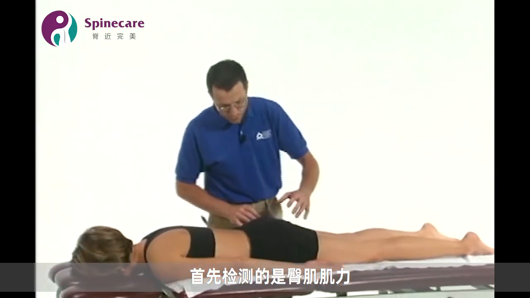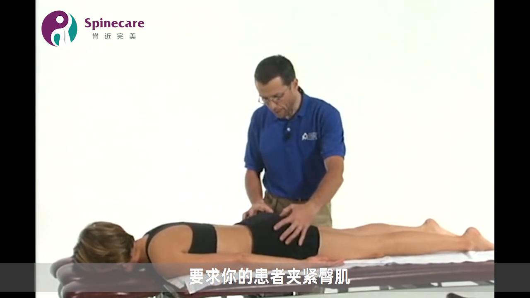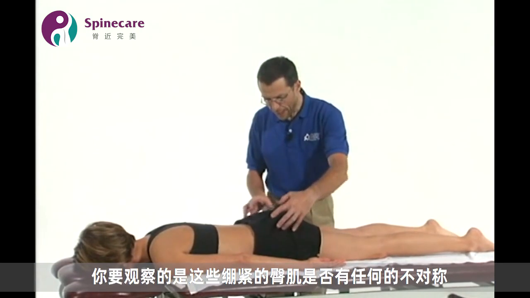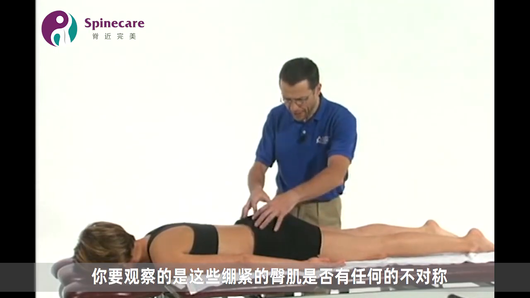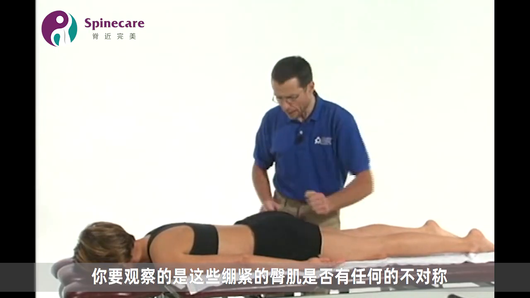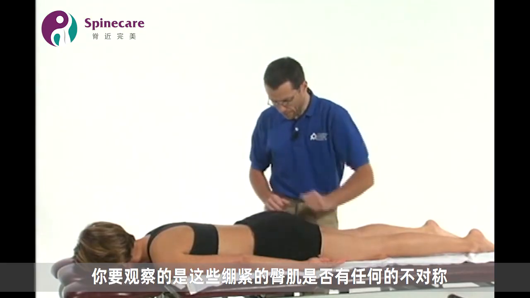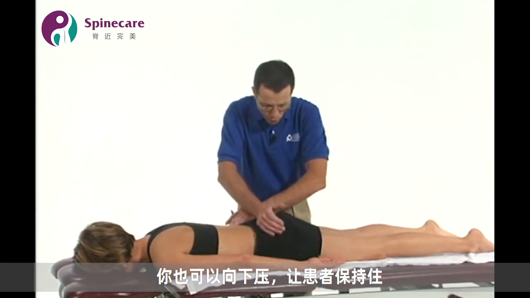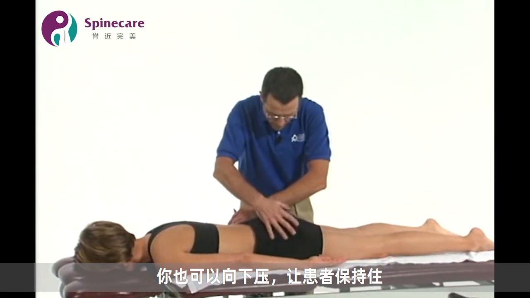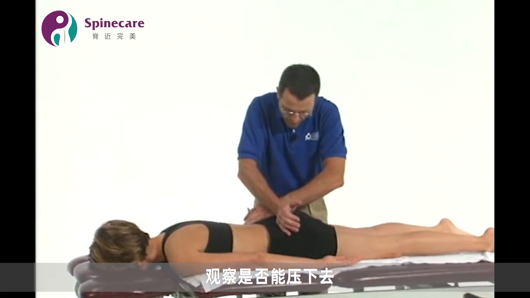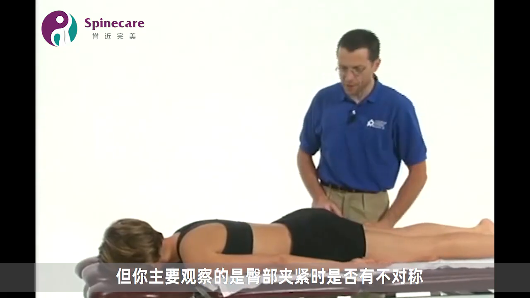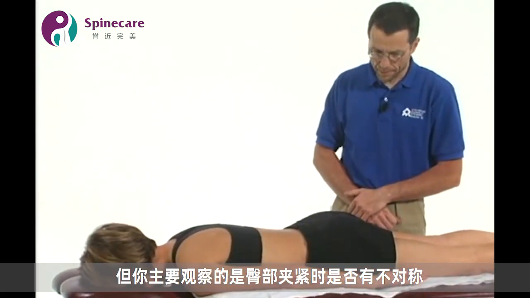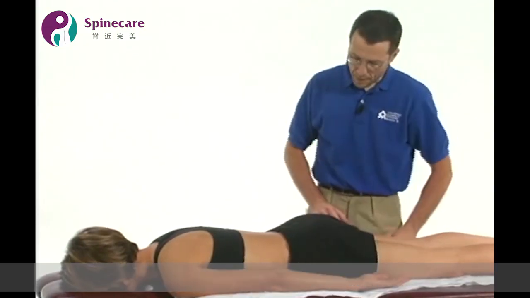For the gluteal muscles, you'll ask your patient just to squeeze the gluteal muscles, and you'll look to see if there are any asymmetries between the tightness of these gluteal muscles. You may also push and ask them to hold it and see if you can push them, but mostly you look at symmetry in how tight they can squeeze the gluteal muscles.